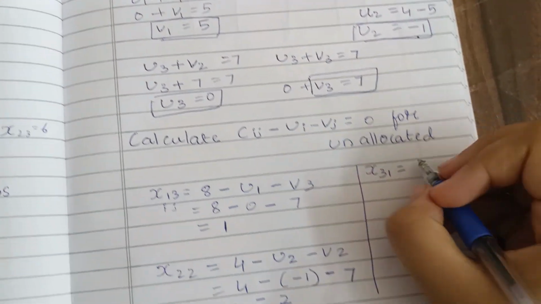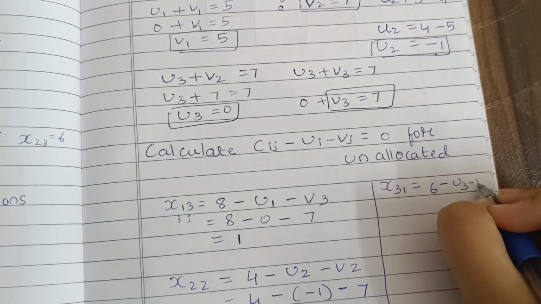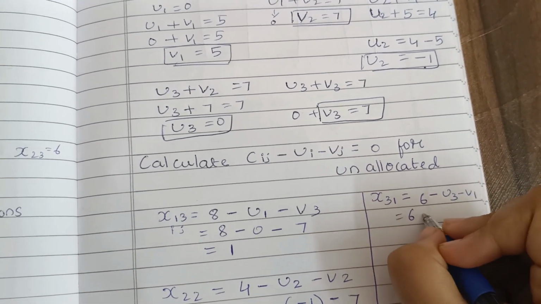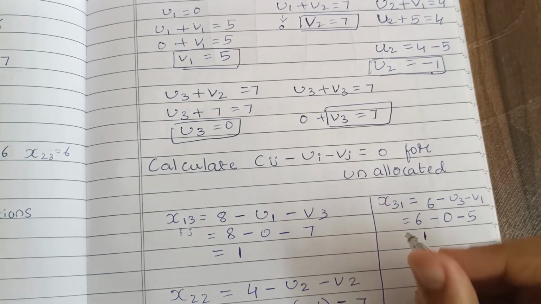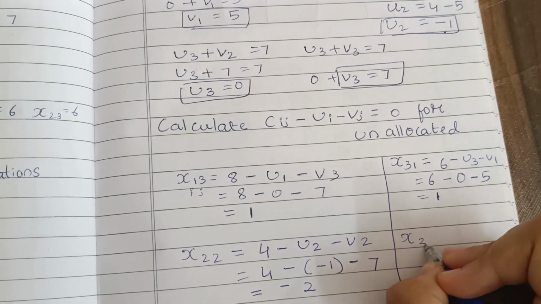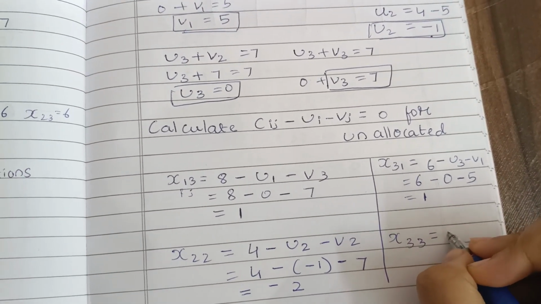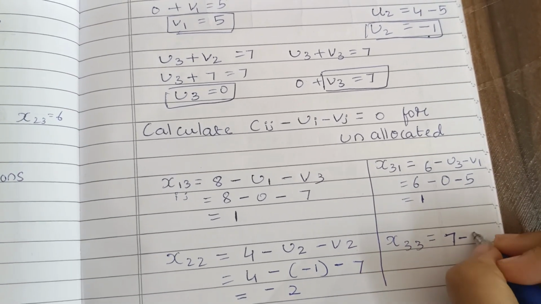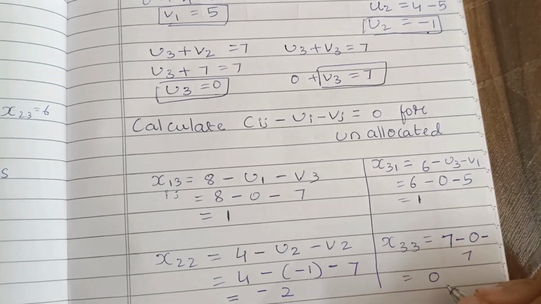X31 is equal to 6 minus U3 minus V1, which is 6 minus 0 minus 5, which is equal to 1. X33 is equal to 7 minus 0 minus 7, which is equal to 0.